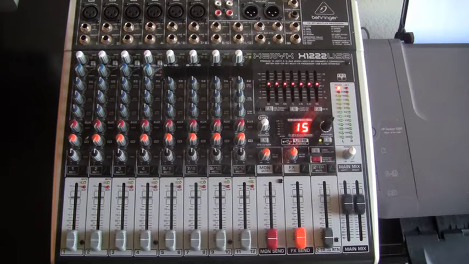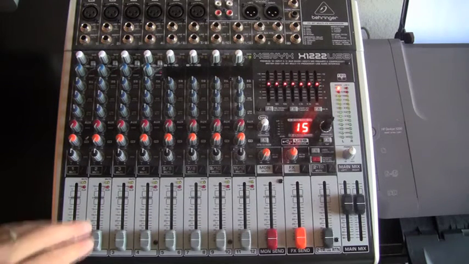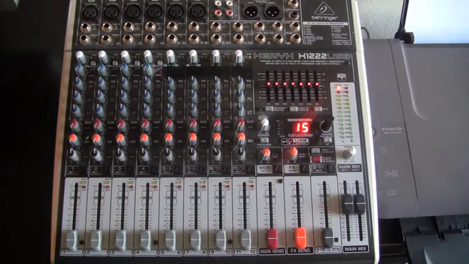Once you get to know the language of the soundboard and you can communicate effectively with me on stage, or with the other sound engineers or whoever's running the computer, that's really the biggest hurdle you'll have to overcome as far as getting to know the soundboard. It's just getting to know the lingo of everything and how everything corresponds.